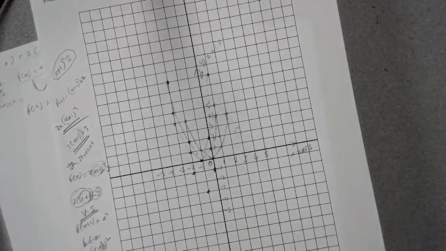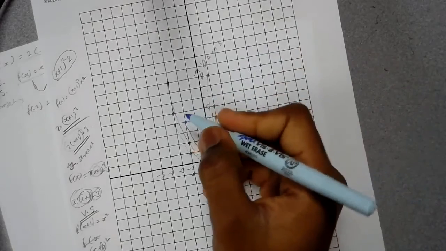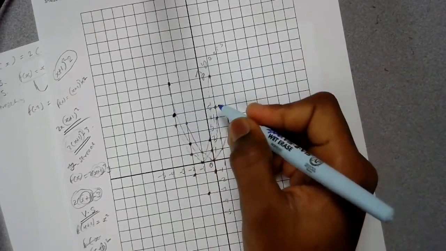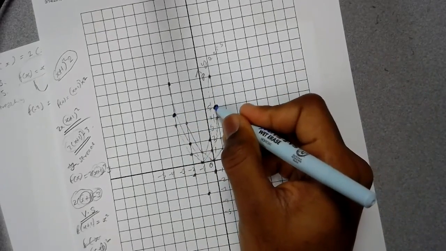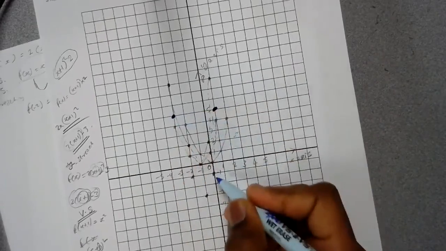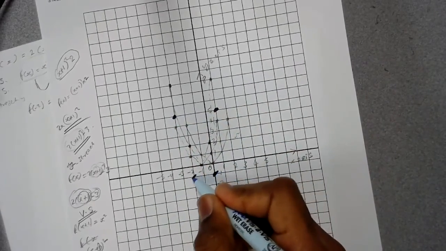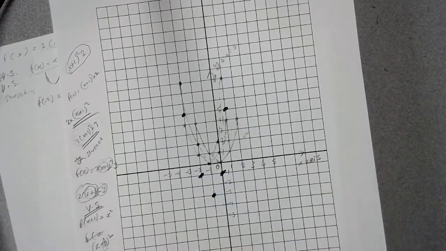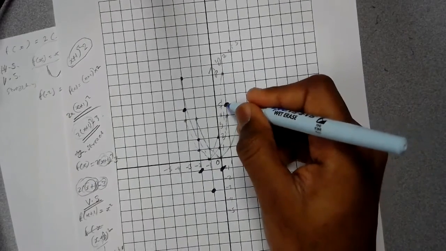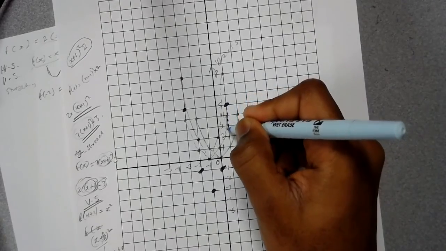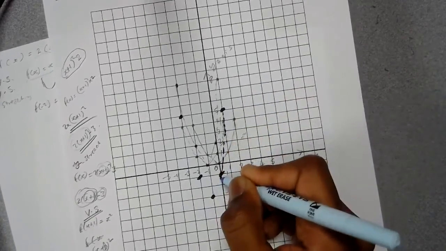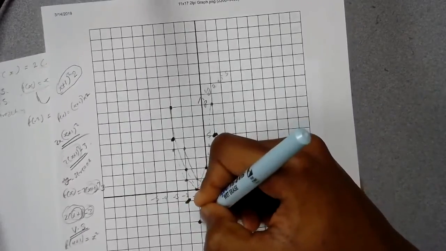So I'm going to highlight this one with the pen. So we get 1 here, 1 here, another one here. So that is going to be our final graph. That's going to be this thing all the way down.